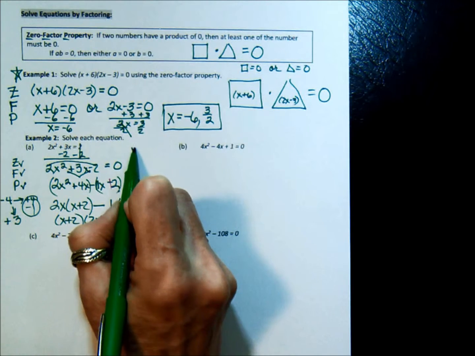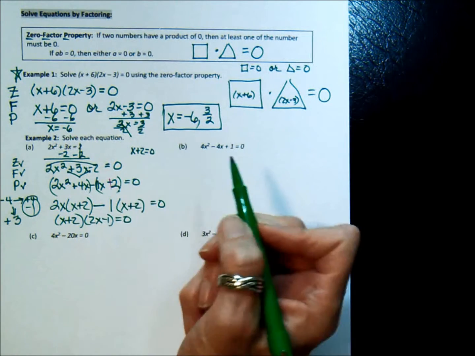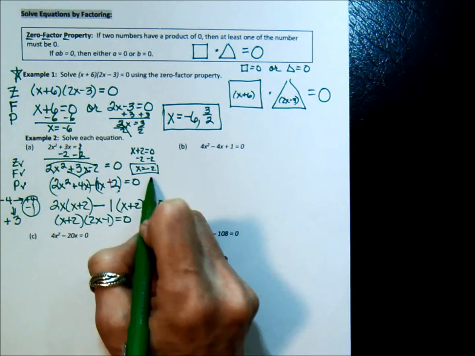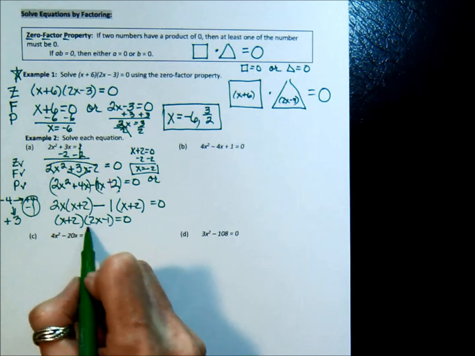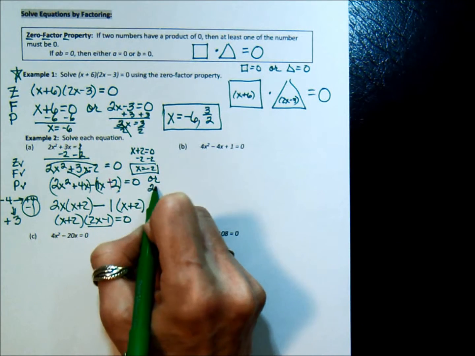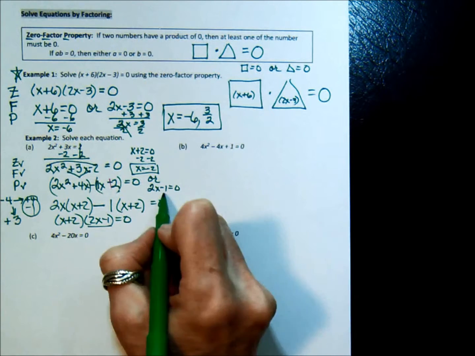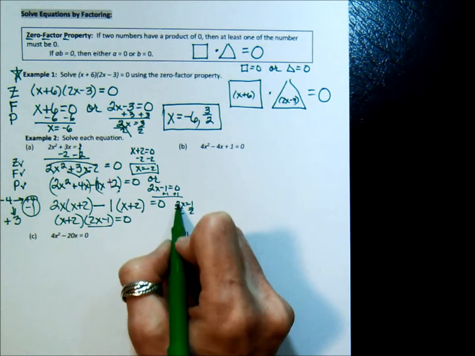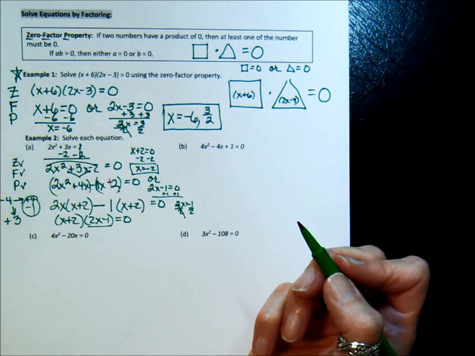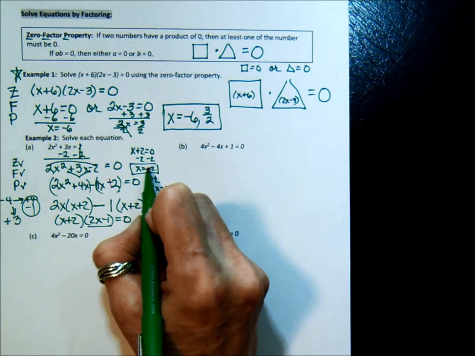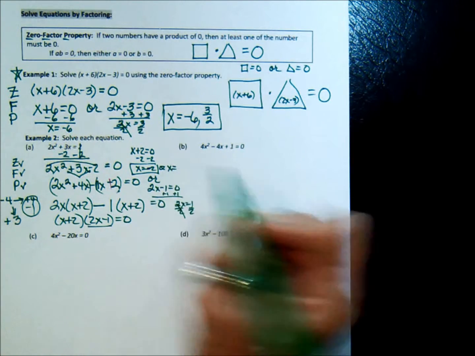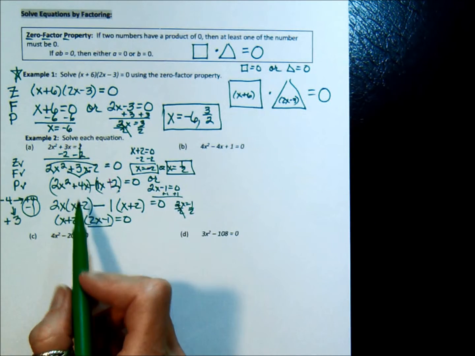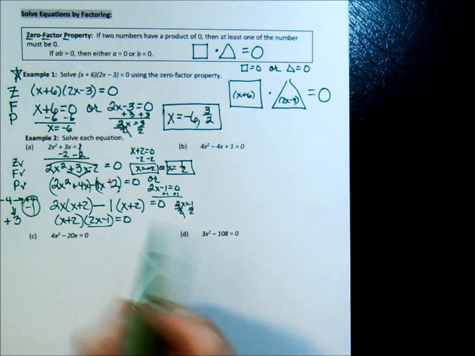So we say either x plus 2 equals 0, in which case I solve and I get x equals negative 2, or, kind of running out of space here, this one, or 2x minus 1 equals 0. Here I'm going to add a 1, 2x equals 1, I'm going to divide by 2, and I get my other solution, which is 1/2. So I have x equals negative 2 or x equals 1/2. And I arrived at that by factoring and then setting each factor equal to 0 separately.